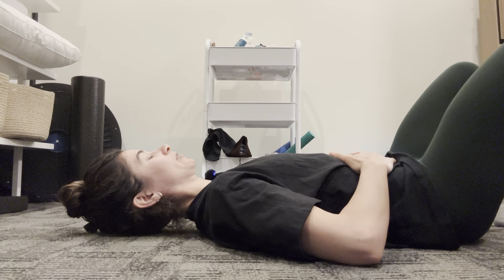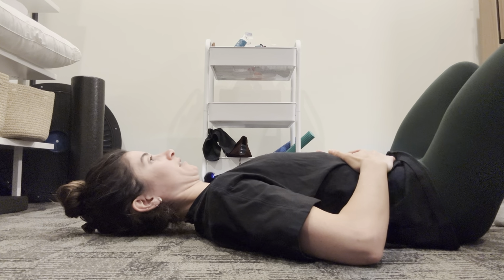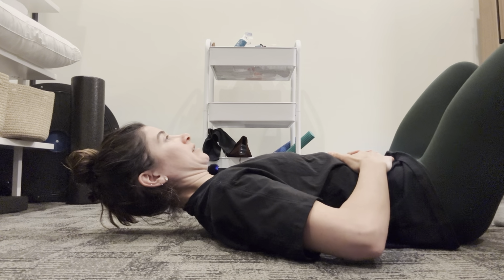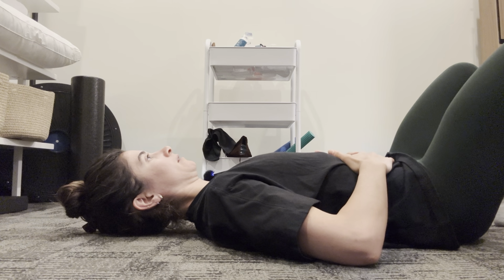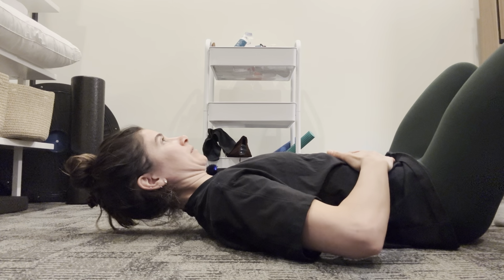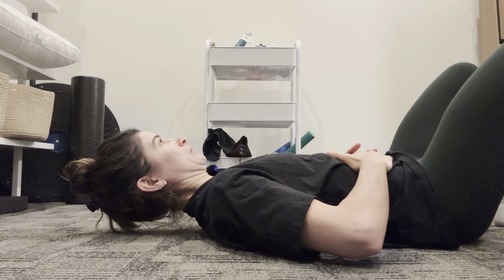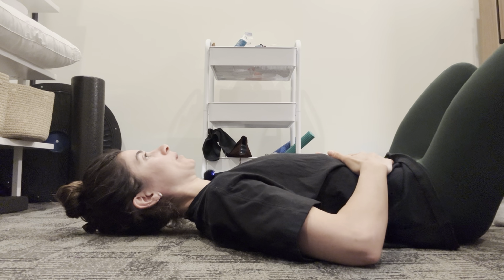We lower. Feel free to reset each round if you'd like. Find that chin tuck, establish that support, and then we lift for 3, 2, 1. Lower down. We lift for 3, 2, 1. Lower.